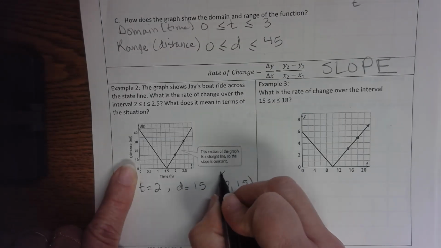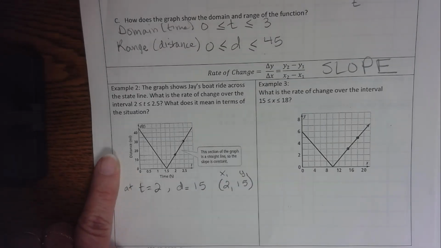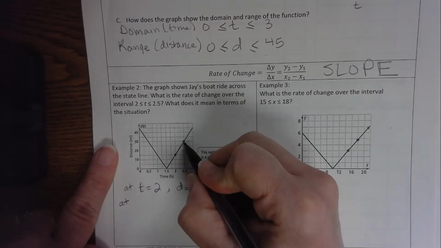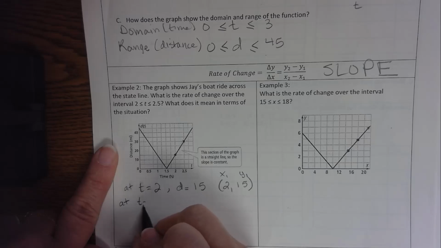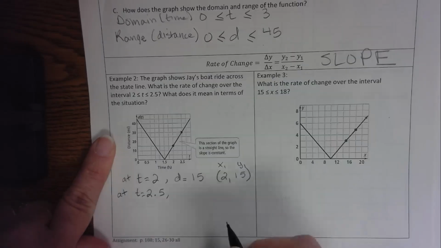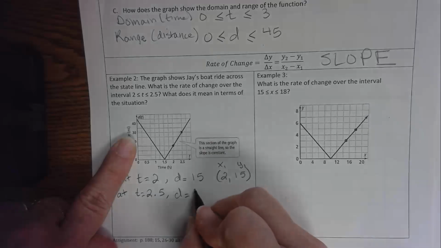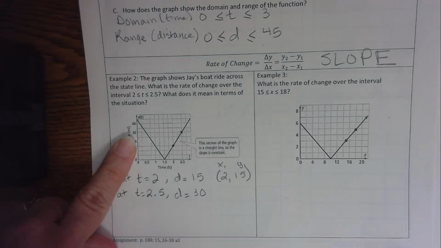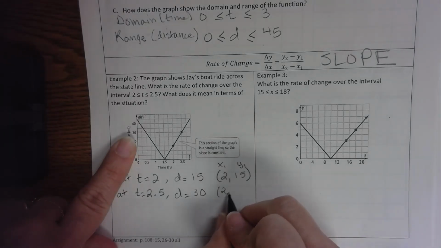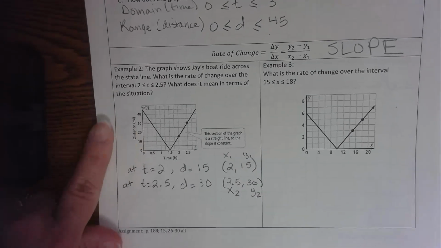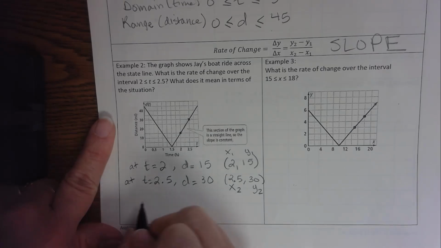We'll make that x1, y1. Now the other point is right here. At t equals 2.5, the distance looks like it is 30. So my x2, y2 is 2.5 and 30.